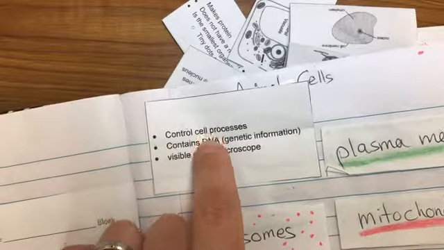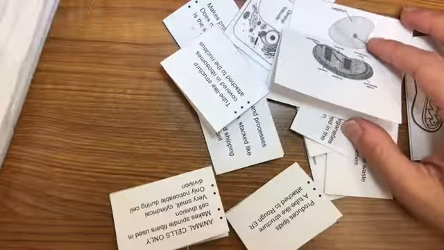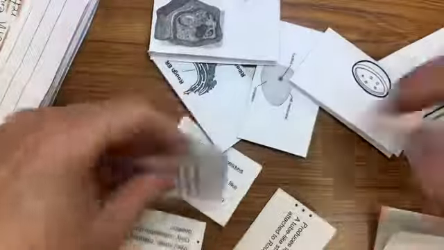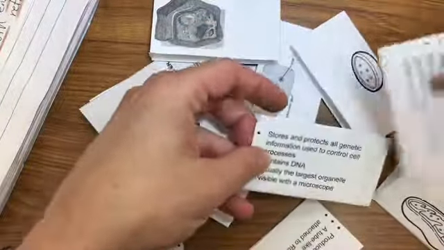Okay, so as you open up your journal and you go through your notes here, so like nucleus, all right? The control cell processes, contains genetic information, and is visible with a microscope. So find which one's describing that. Go through your cards and maybe even find the picture. So one side's the picture and the other side has the description.